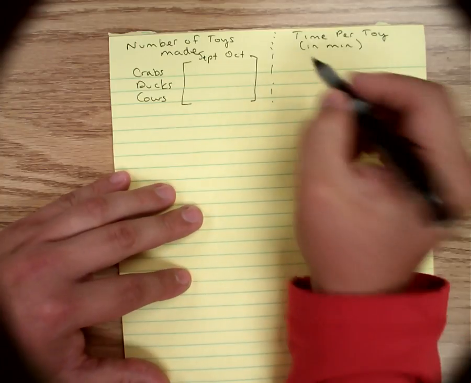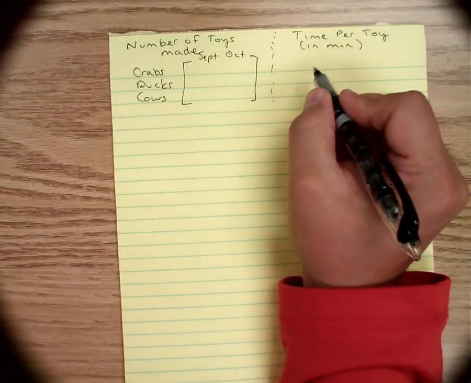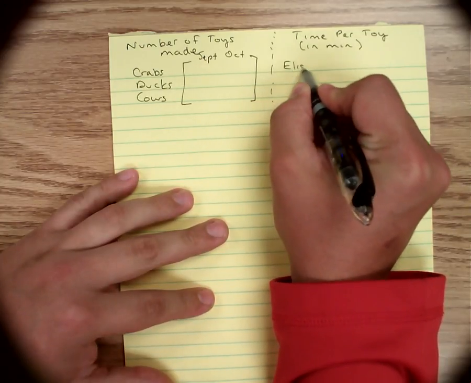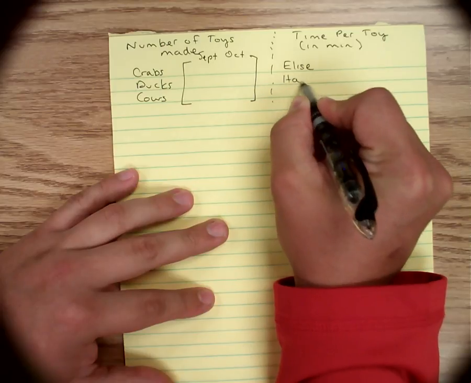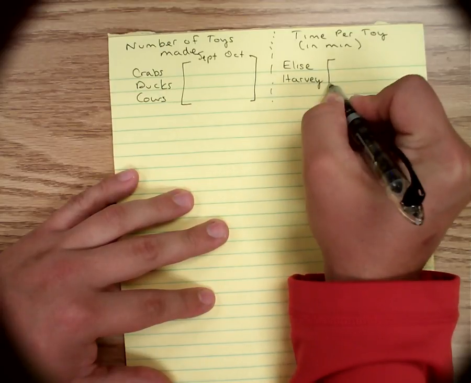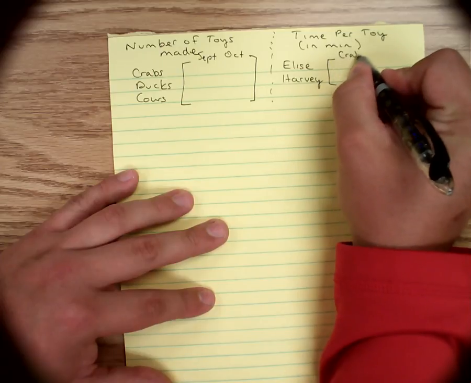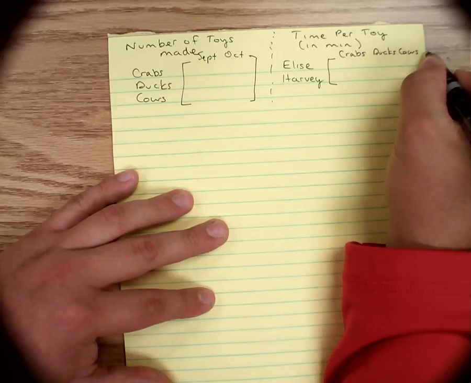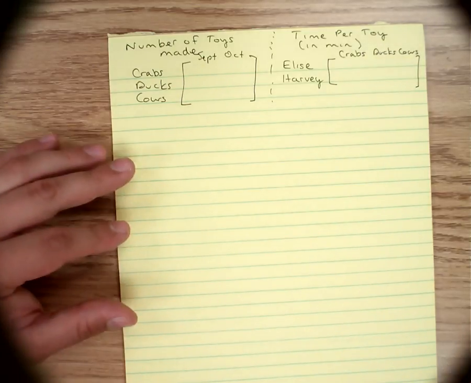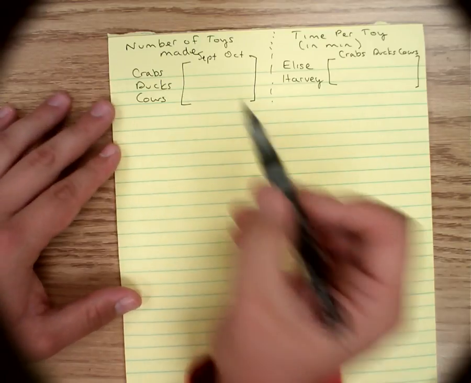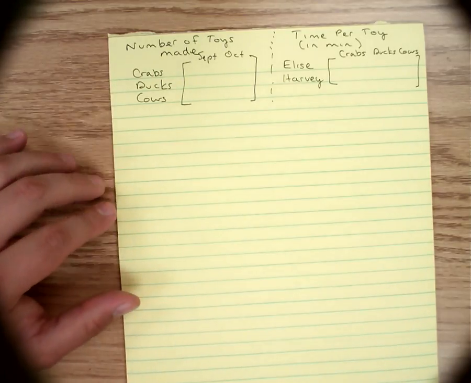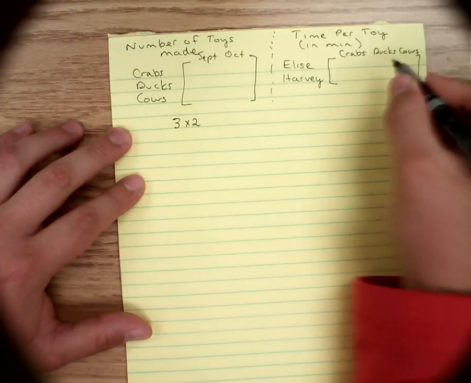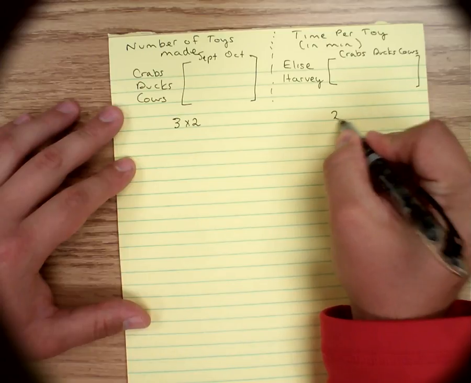And this is how long it takes each worker to make this. So the worker Elise and the worker Harvey for the crabs, ducks, and cows. So now, what are the dimensions on this left matrix right here? A 3 by 2, and this one is a 2 by 3.